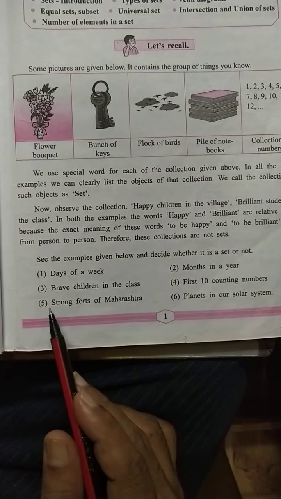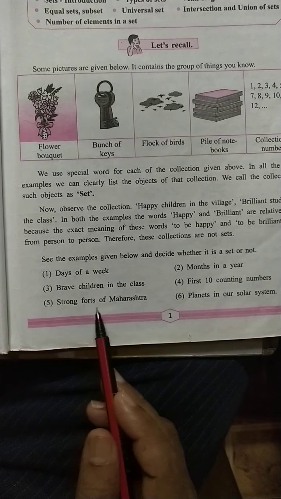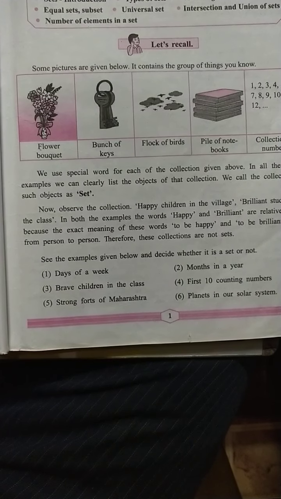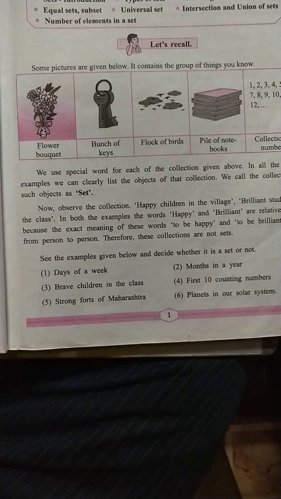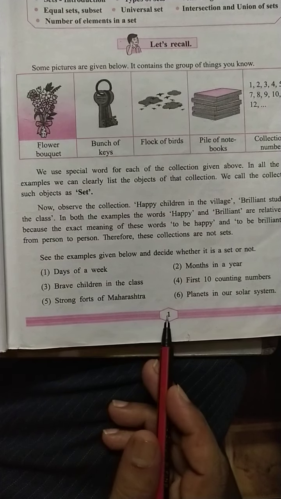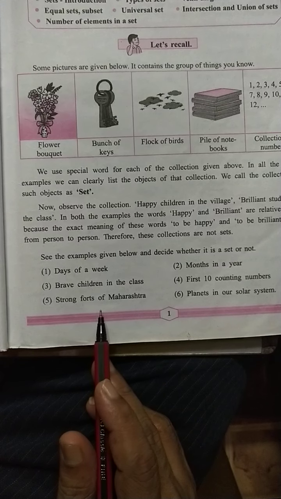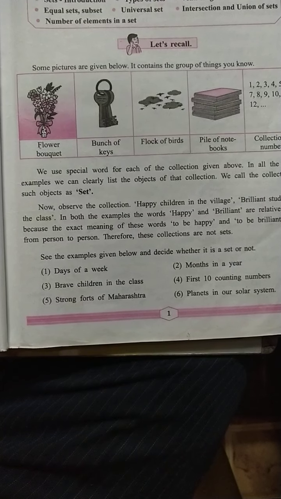Now example number 5, strong forts of Maharashtra. There are a number of forts in Maharashtra.